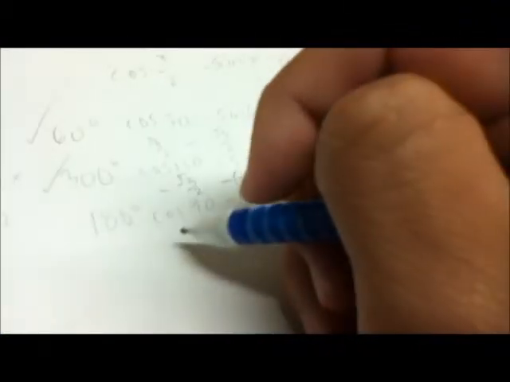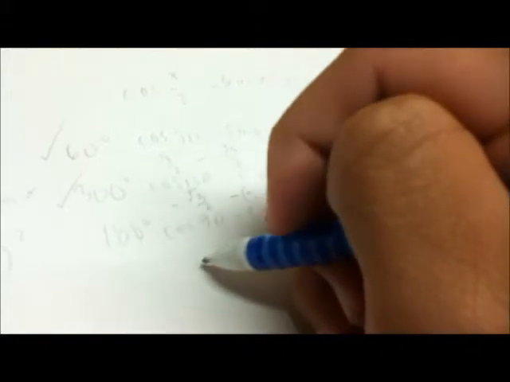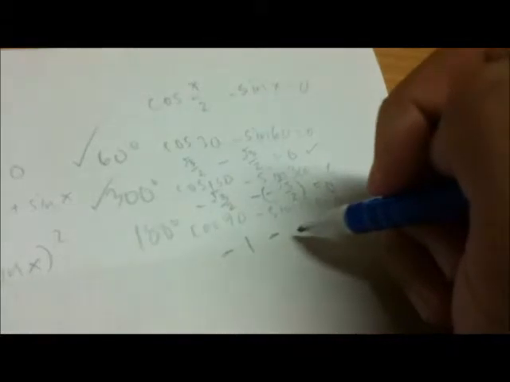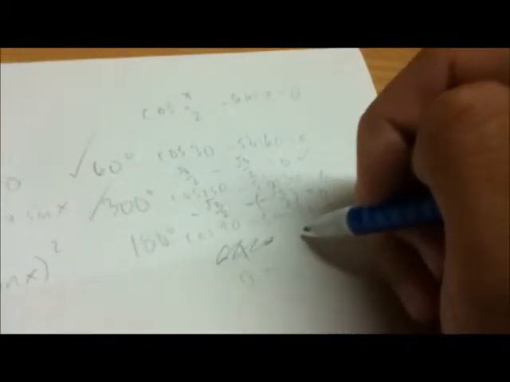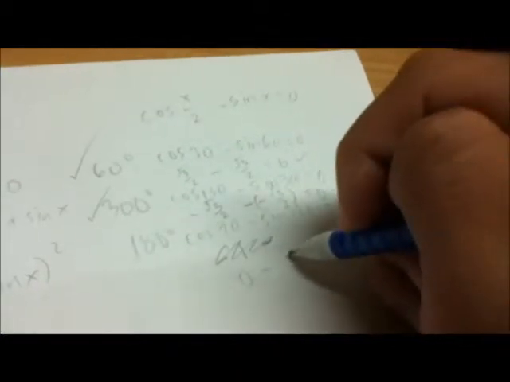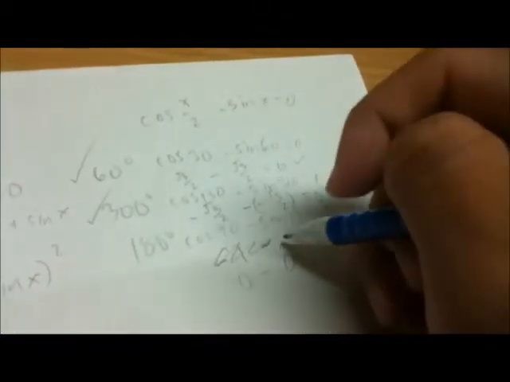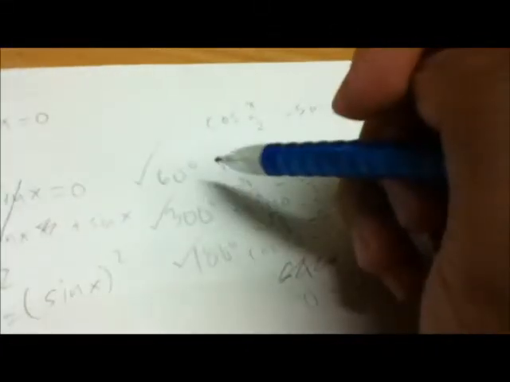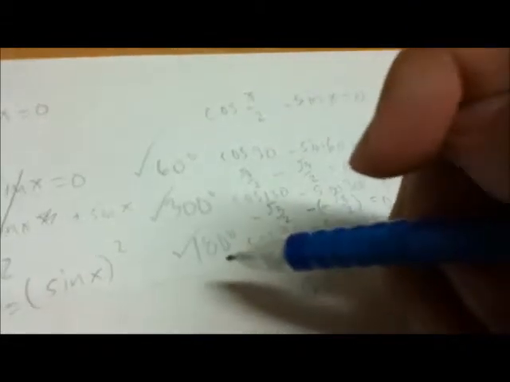And then here, cosine of 90. Oh, wait, no, I was thinking incorrectly. Cosine of 90 is 0, and sine of 180 is also 0, because it's a quadrant angle. So it turns out all 3 solutions are correct and none are extraneous.